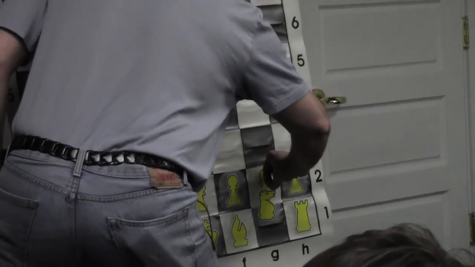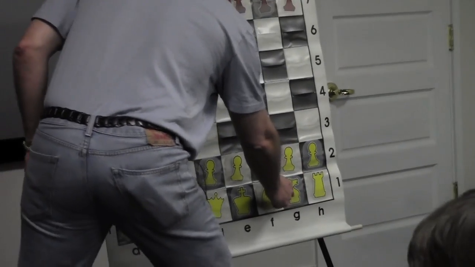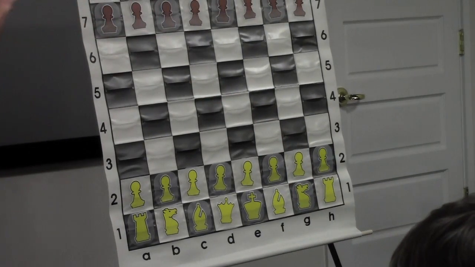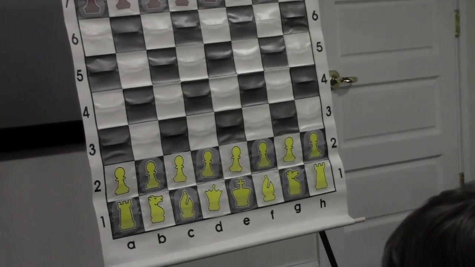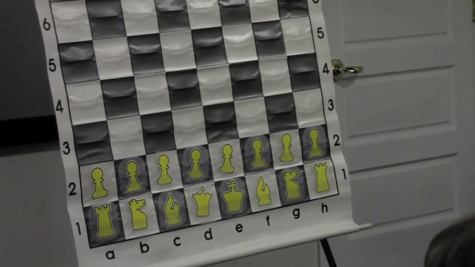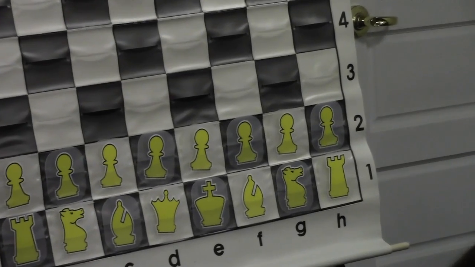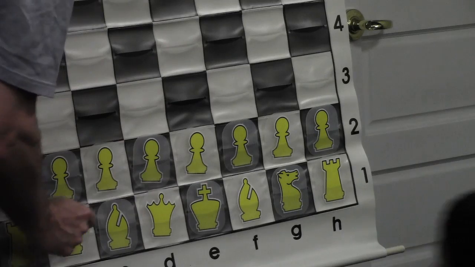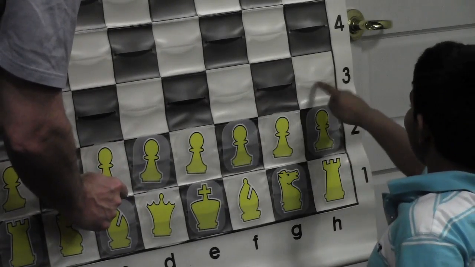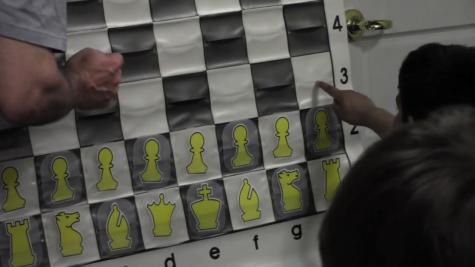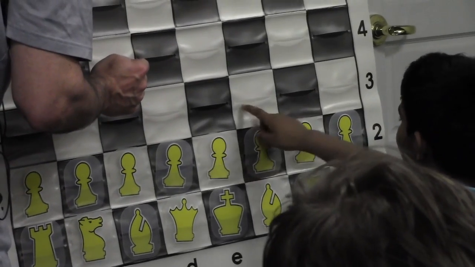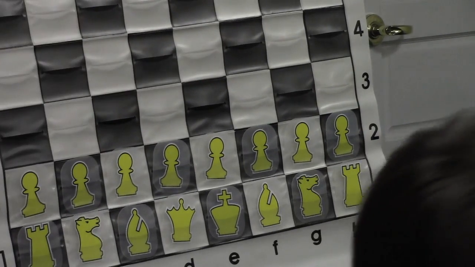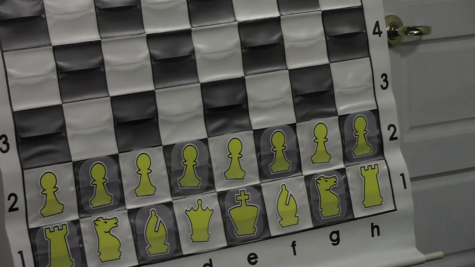Let's go back to the starting position. From here, don't call it out, just think about it for a moment. How many squares does the knight attack? 4. That's amazing. Is it true? Which squares? That one, that one, that one. That's 4, right? Oh wait, that one. 3. Very good. That was 3.